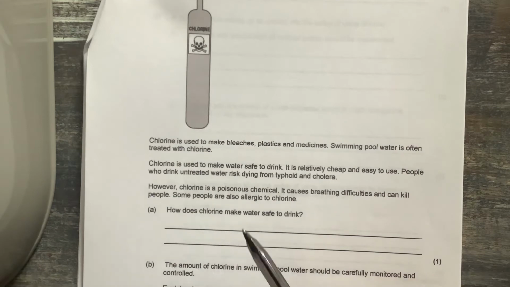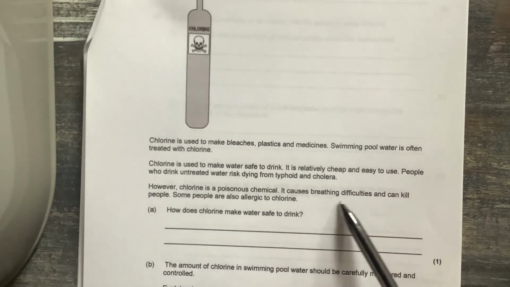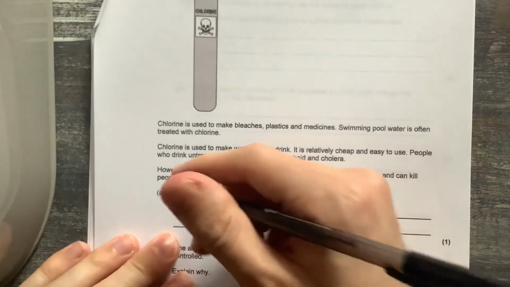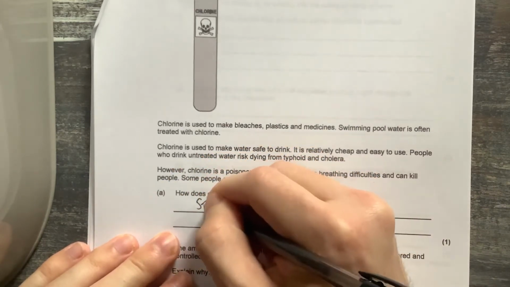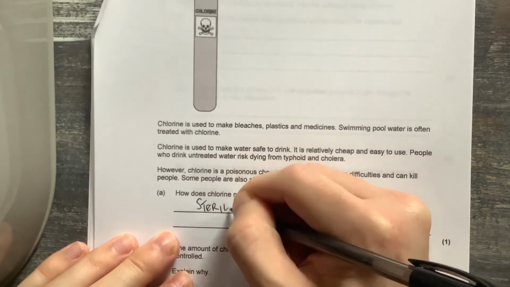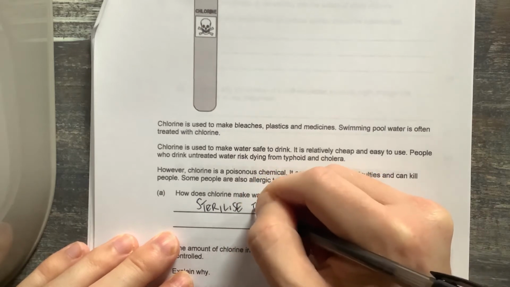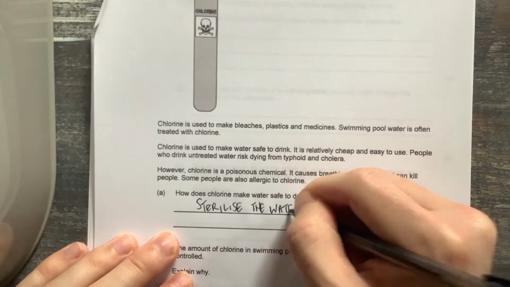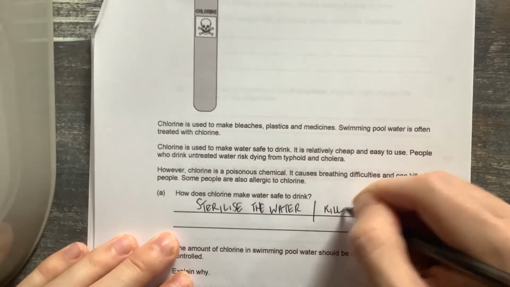However, chlorine is a poisonous chemical and it causes breathing difficulties and can kill people. Some people are also allergic to chlorine. How does chlorine make water safe to drink? Because it sterilises the water. Or it kills the bacteria.